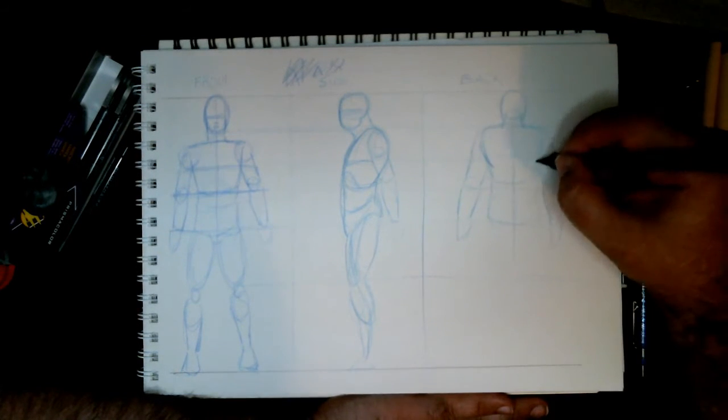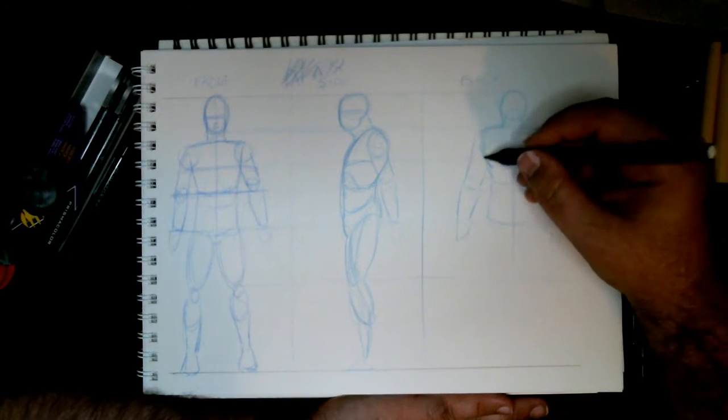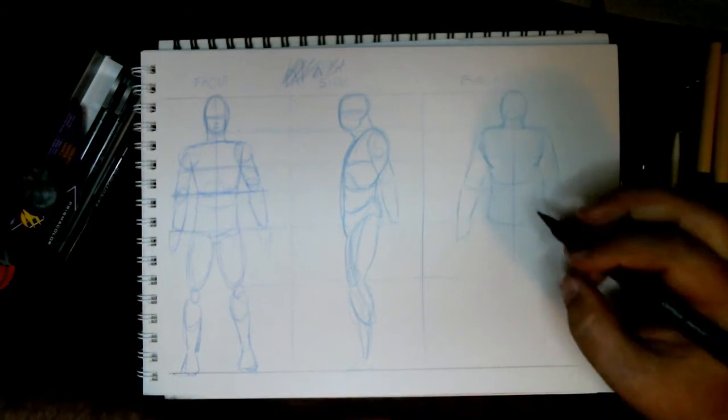The main difference is the back is wider and goes in front of the arms right there.